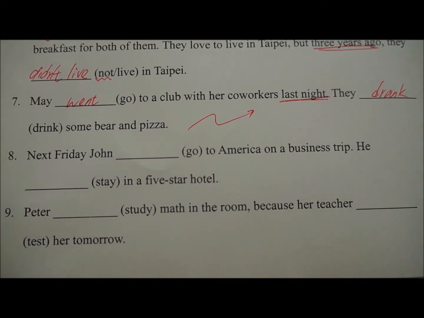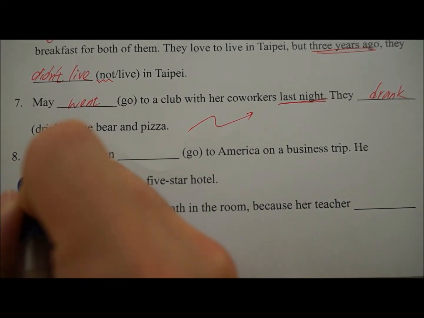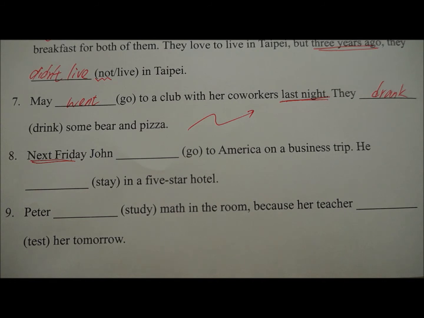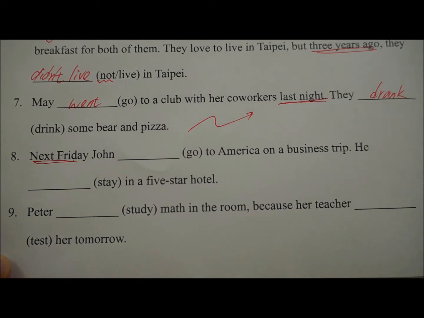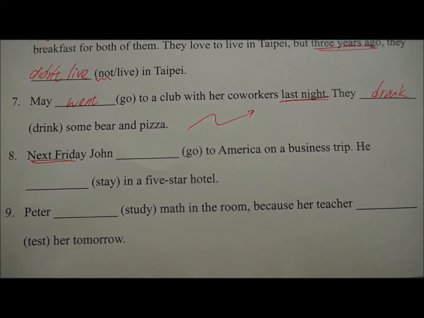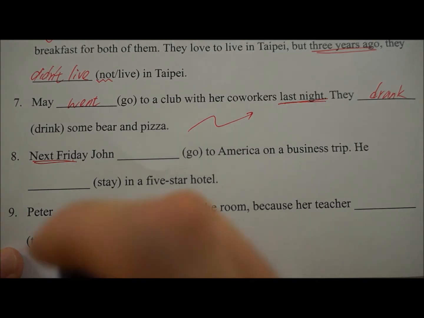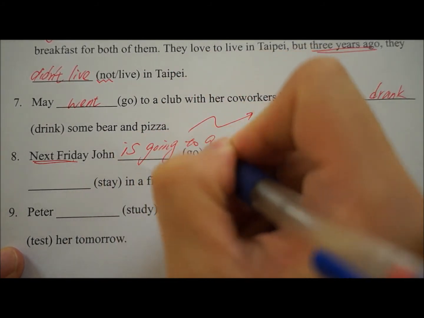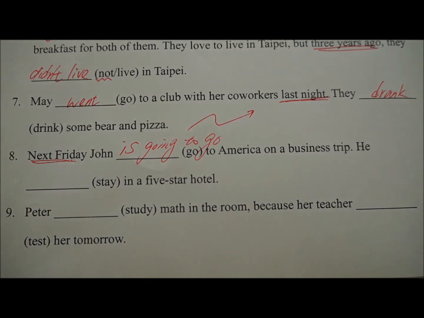Question number 8. Next Friday, John ___ to America on a business trip. He ___ in a 5-star hotel. The time marker for this question is next Friday. It's in the future, so it should be written in the future tense. John, business trip. I assume people, when they go on a business trip, they must have a plan. So it's better to use be going to than to use will. So I would say next Friday, John is going to go to America on a business trip.